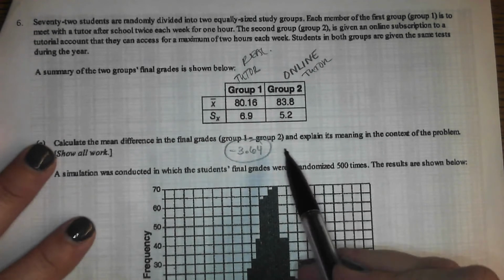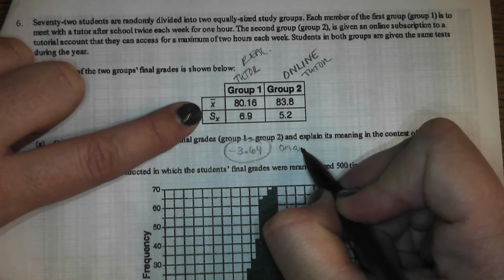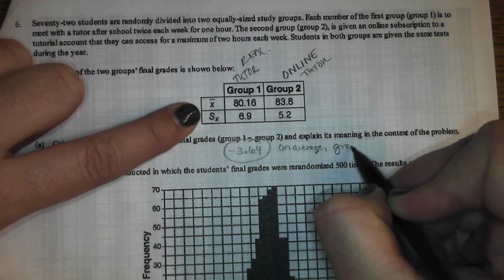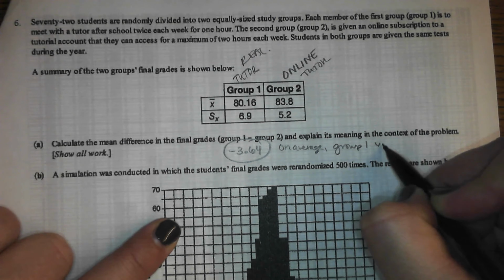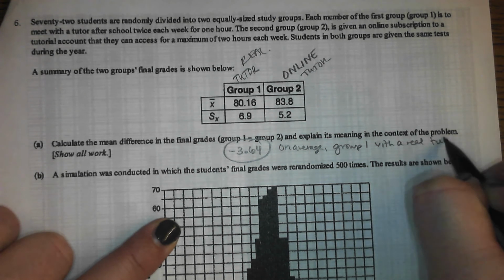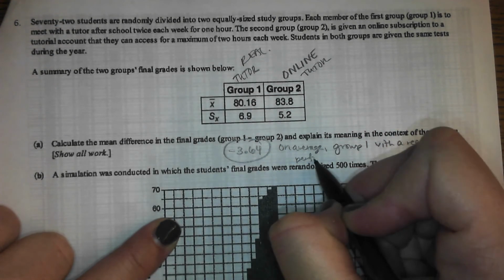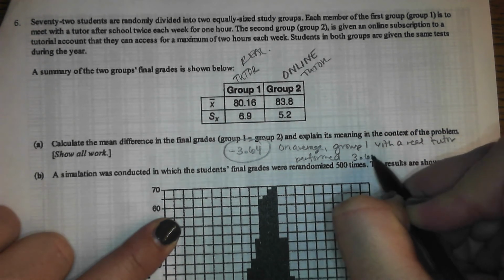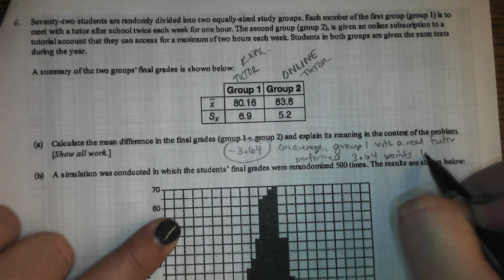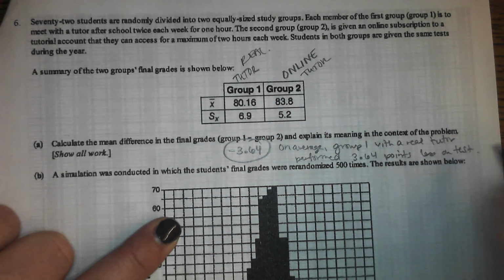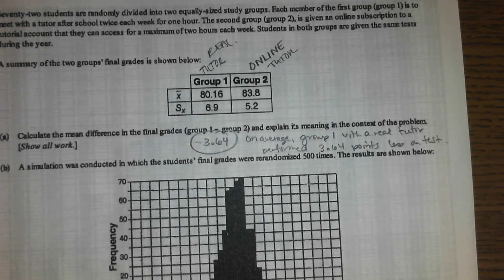So what that means is that on average, group 1 with a real tutor performed 3.64 points less on their test. So this kind of just at face value suggests that a real tutor is worse than this online program. Now, was that coincidental, just based on the way they were grouped, or is that a significant number?